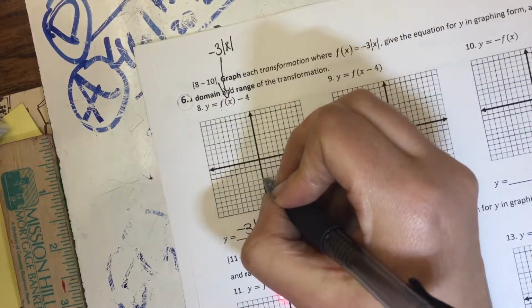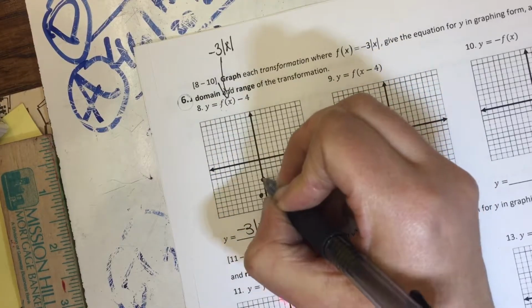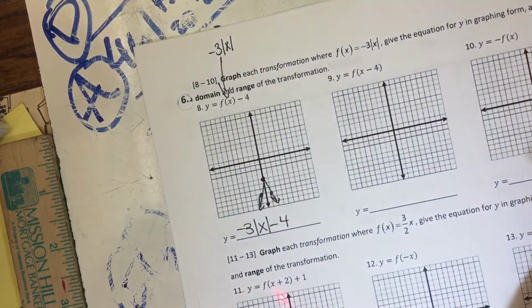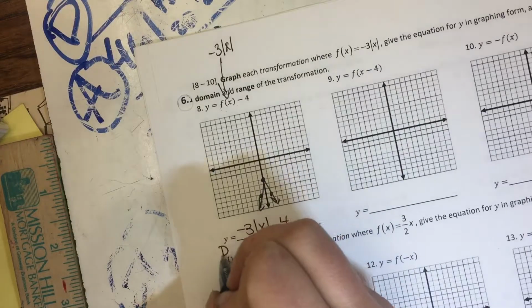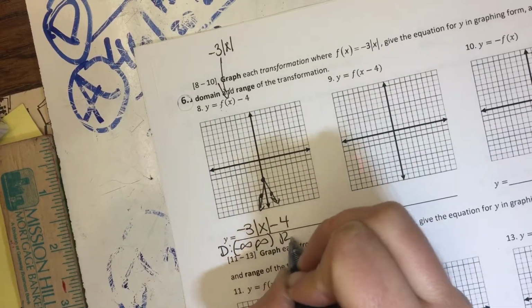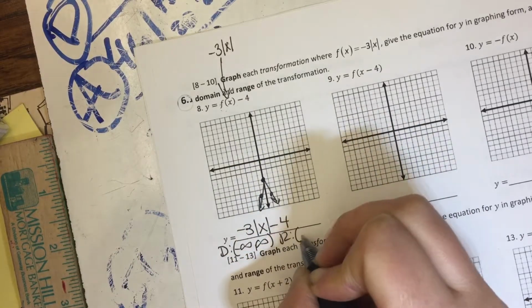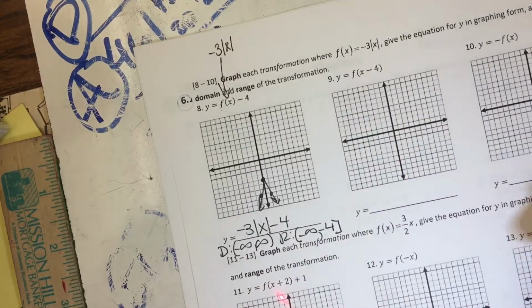So 1, 2, 3, 4, and then it's negative. Okay, so I told my groups you didn't actually have to do the domain and range, but it's totally easy. That would be -infinity to infinity. Range would be -infinity all the way up to -4, bracket.